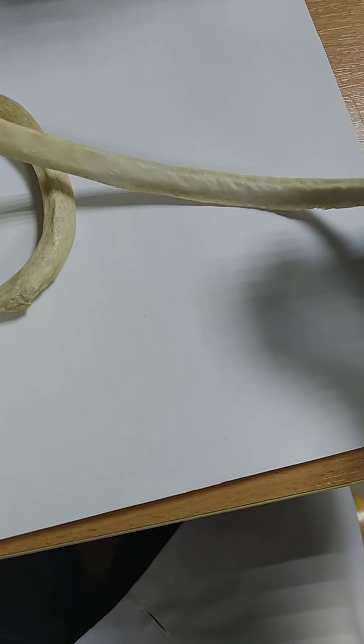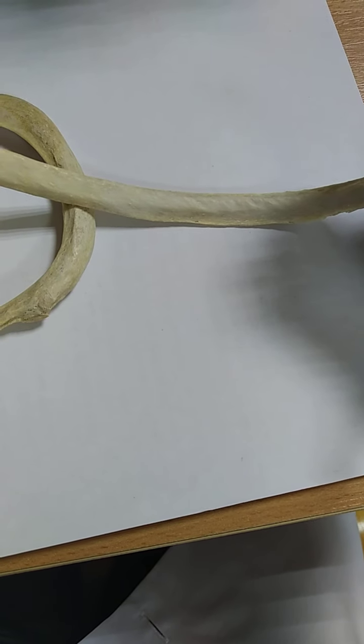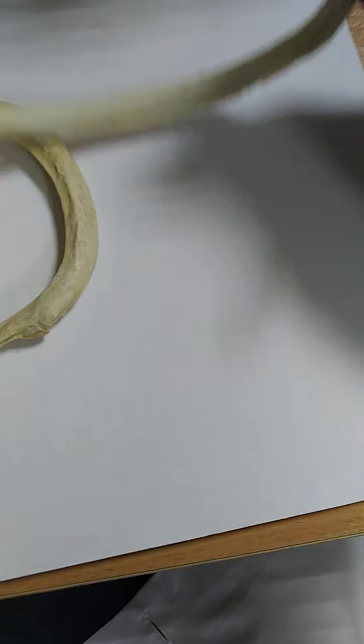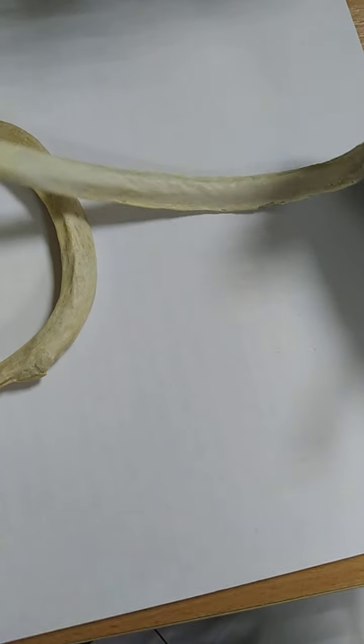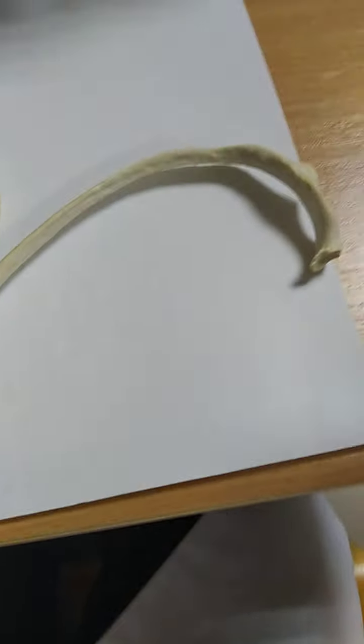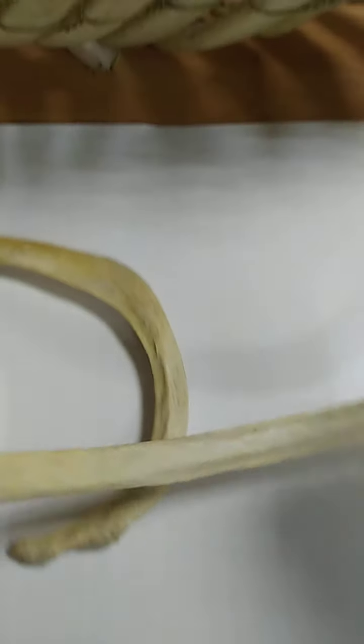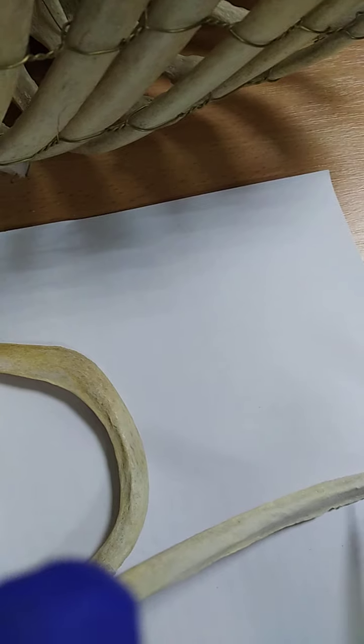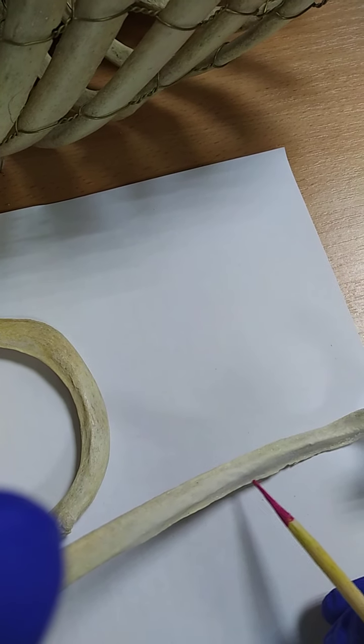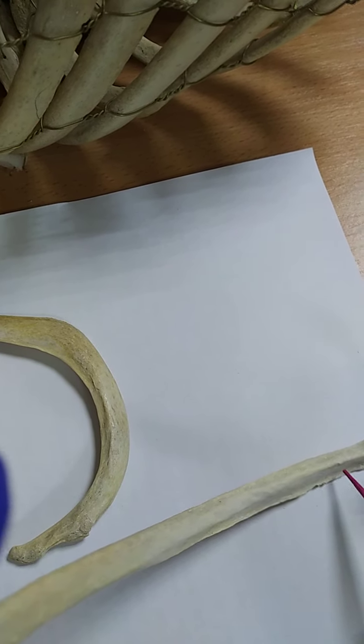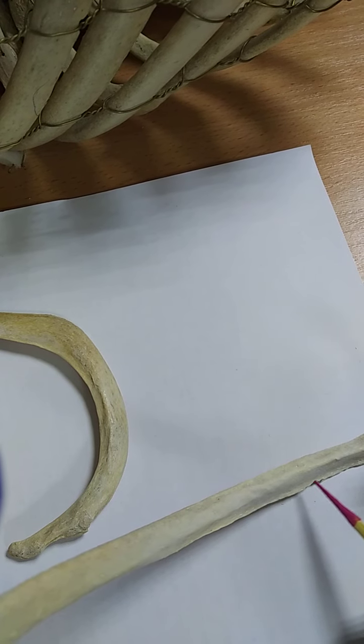On the inferior margin of each rib, we have the costal groove. Here is the costal groove, sulcus costa.